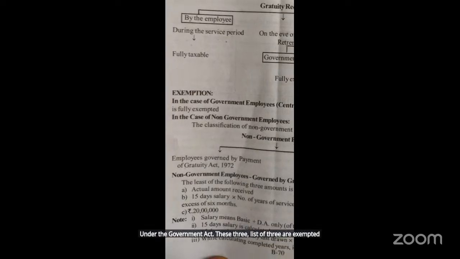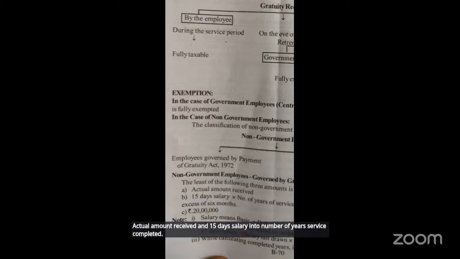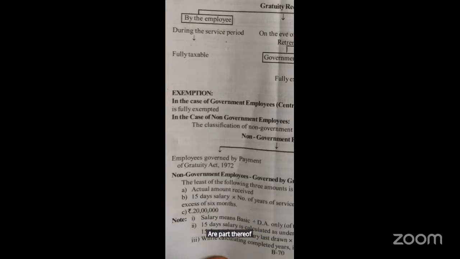So how to calculate: actual amount received, 15 days salary into number of years of service completed or part thereof in excess of 6 months, and 20 lakhs. Whichever one is least, that is exempted from tax.